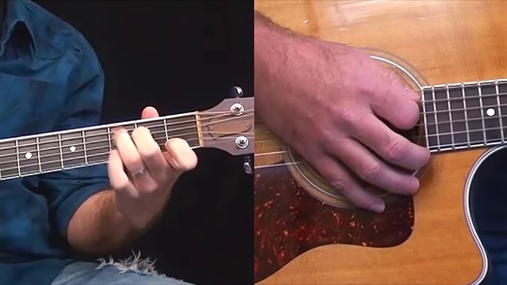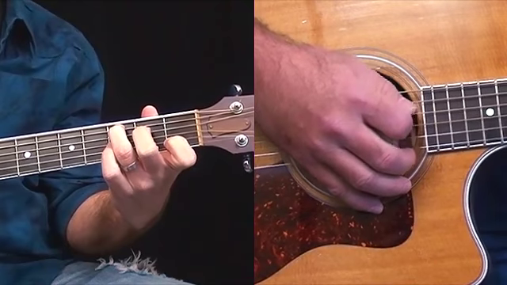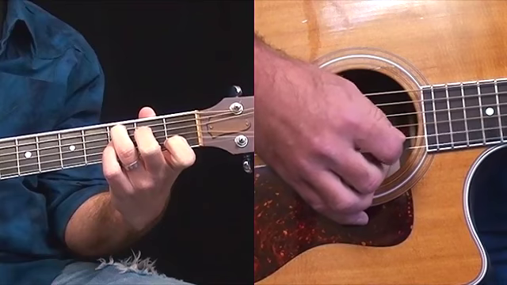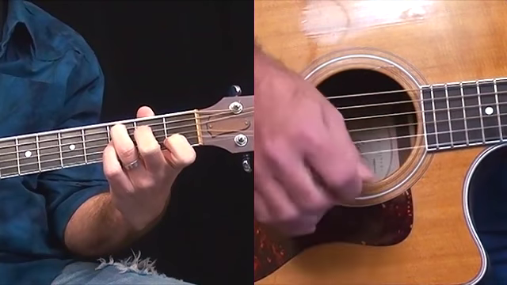So there's the D, and then I'm doing C, a chord I'm going to use here, which is my 3rd finger on the 3rd fret of the 5th string, my middle finger on the 2nd fret of the 4th string, the open 3rd string, my 1st finger on the 1st fret of the 2nd string, and the open 1st string.